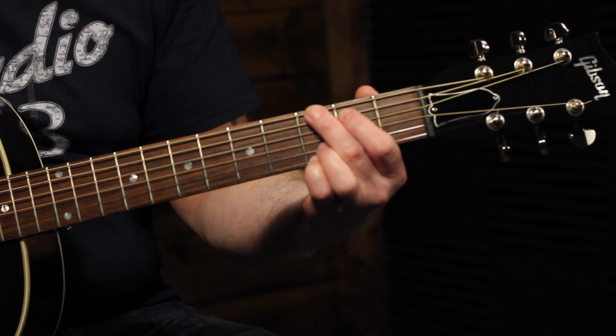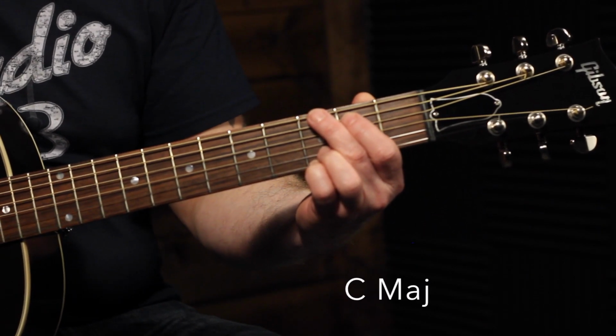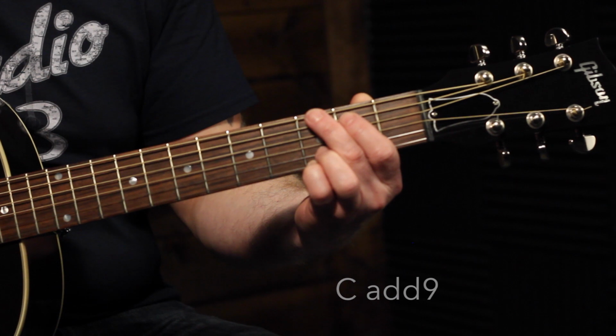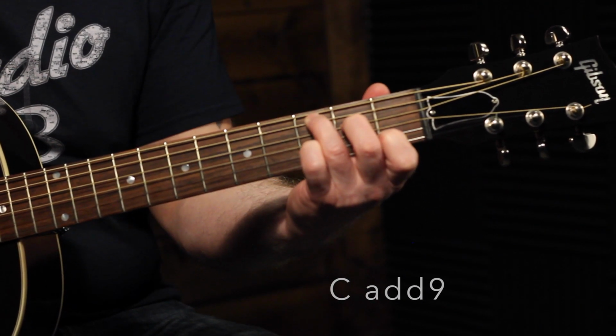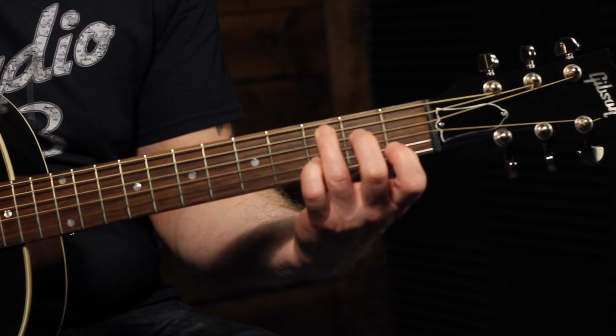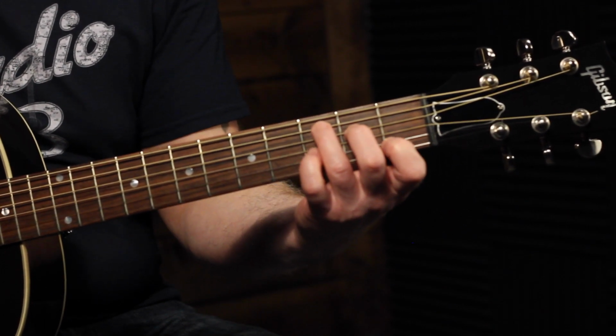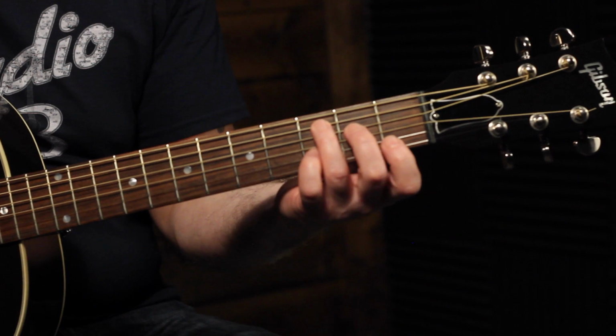Now the next chord we're going to do is a C major chord, but we're going to play a C add 9. So you may have seen a C major chord before that looks like this. And that's a tricky chord to play, especially as a beginner. It's not easy to get your fingers in that position.